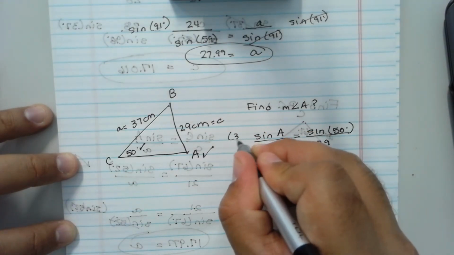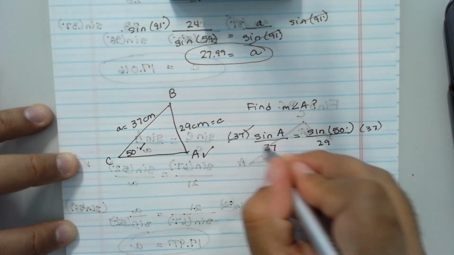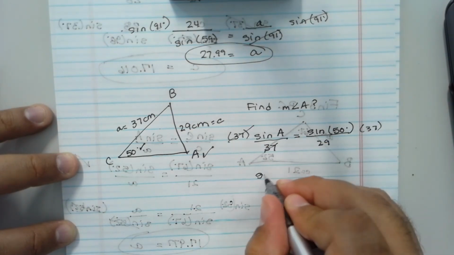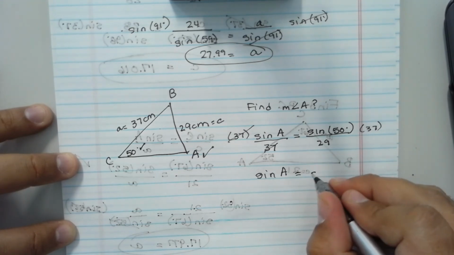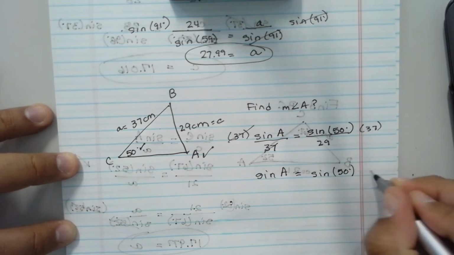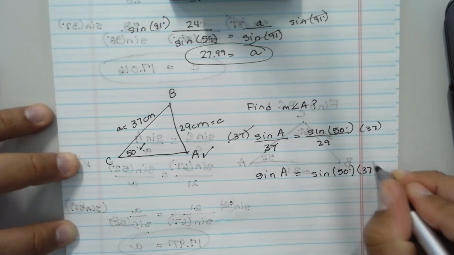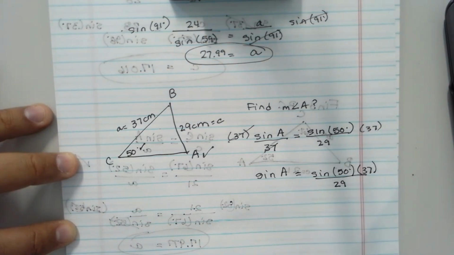We'll multiply by 37. This will cancel out. Now we have sine of A is equal to sine of 50 degrees times 37 over 29.